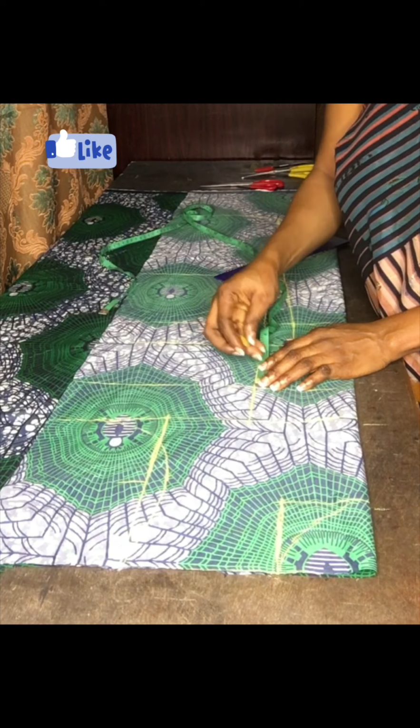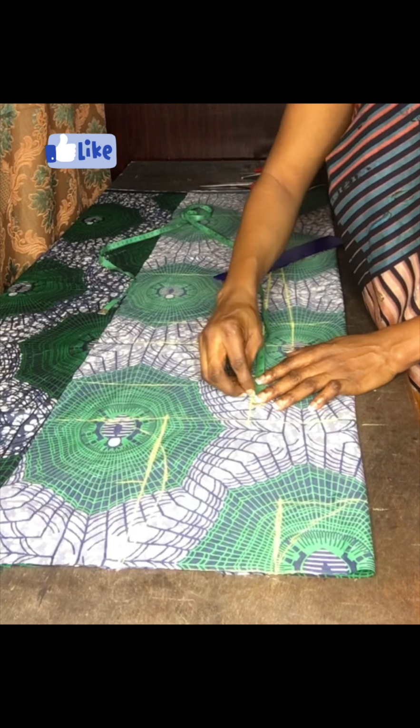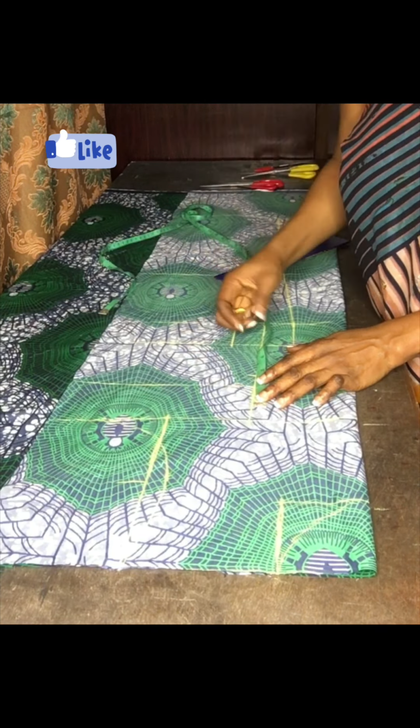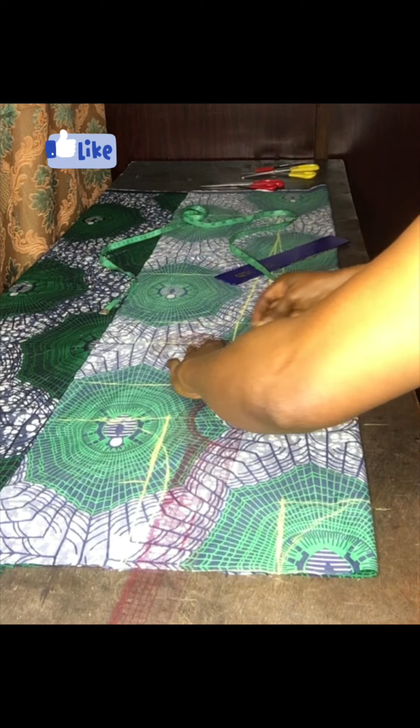So from my bust point, I came down by 1 inch. Then I will go up by half an inch. So I'll go ahead and create my dart curve.